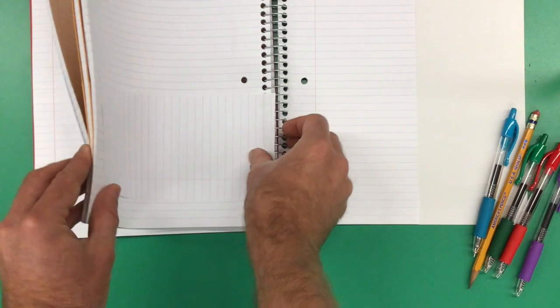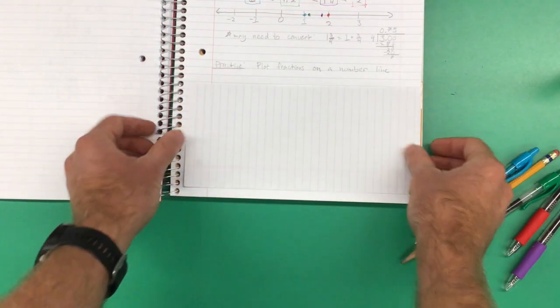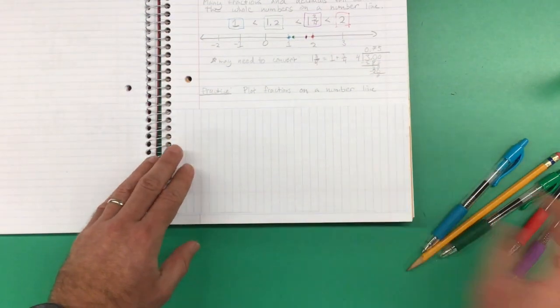Let's go back to our page where we're taking notes. What we're going to do is glue this onto the piece of paper just like this. So go ahead and do that.